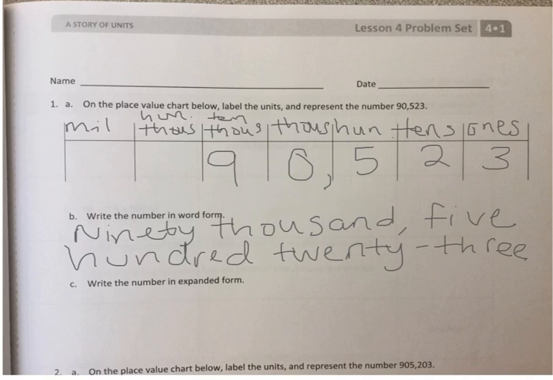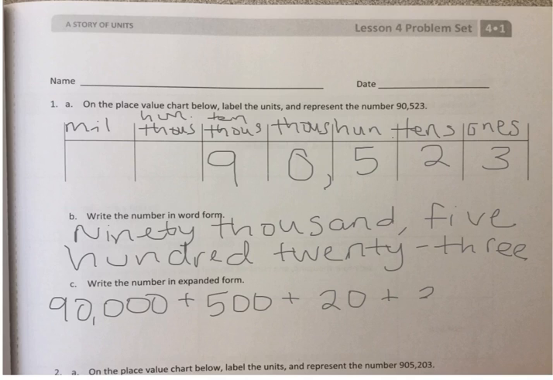Okay, and now it wants me to write the number in expanded form, and I remember from our lesson that expanded form is when you break it apart and show what each digit is valued. So the 9 in the 10,000s place is worth 90,000, plus there aren't any digits. There's a 0. There aren't any like discs if we were looking at a chart in the thousands place. So I'm going to skip right ahead to the hundreds place, which has a 5 in it, which is worth 500. The tens place has a 2, which is worth 20. And the ones place has a 3, which is worth 3.